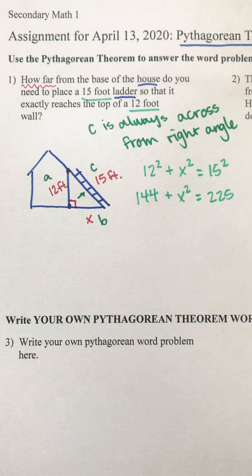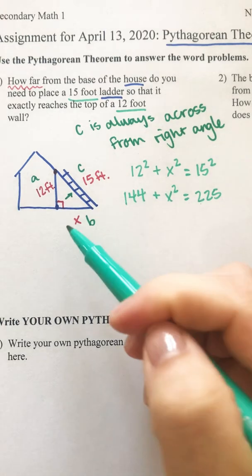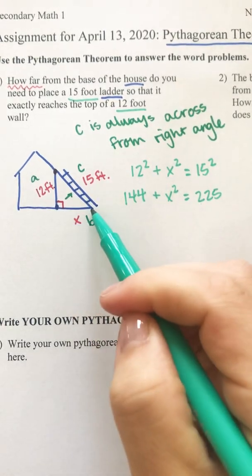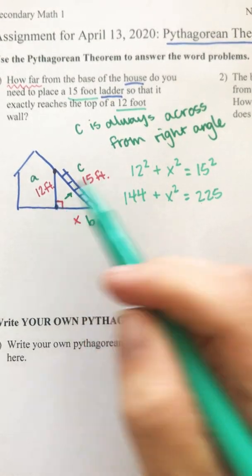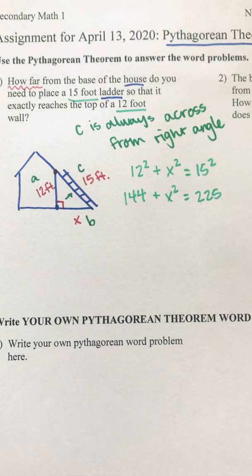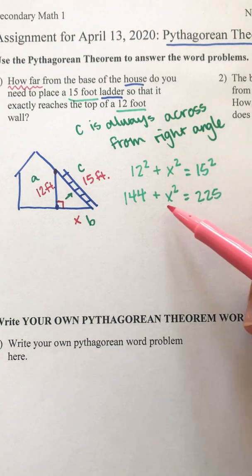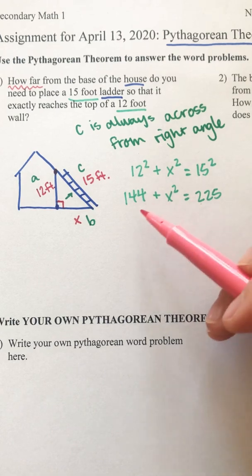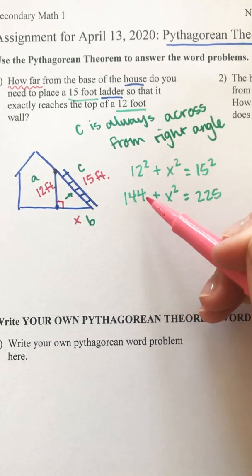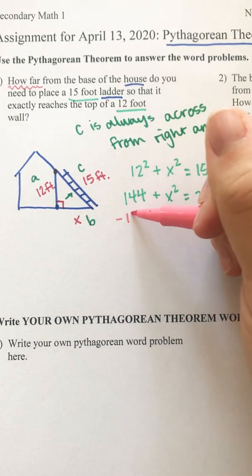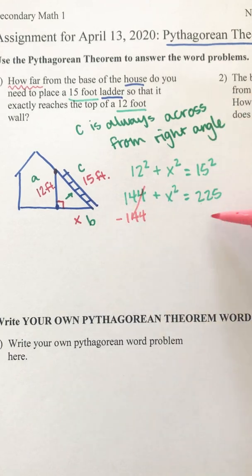Perfect. Okay, we're getting closer and closer to solving for X, solving for this side, figuring out how far away the bottom of the ladder is from the bottom of the house. Okay, so now we just use our properties for solving an equation to solve. I know that I'm trying to get X by itself, so I need to work from farthest away. So this is a positive 144, so the opposite of that, subtract 144 from both sides of my equal sign, right? That side of my equal sign, that side of my equal sign.